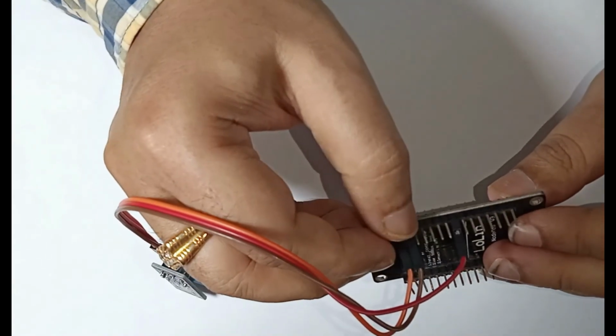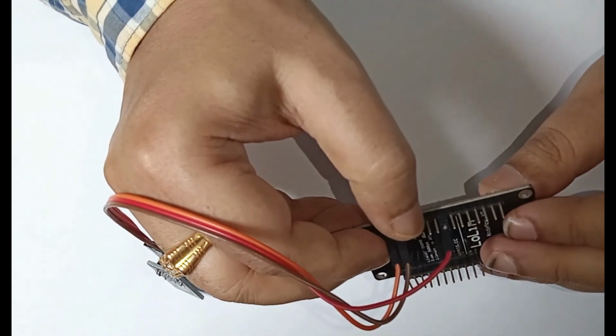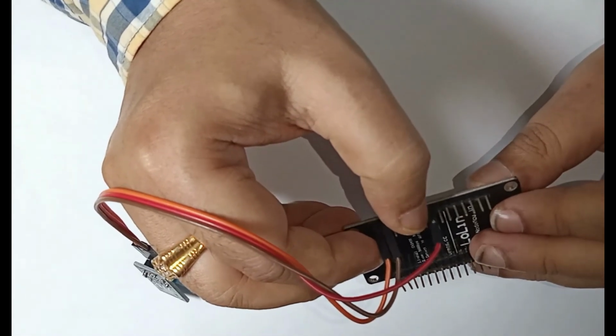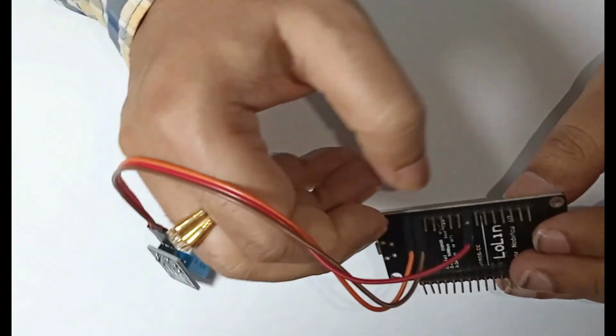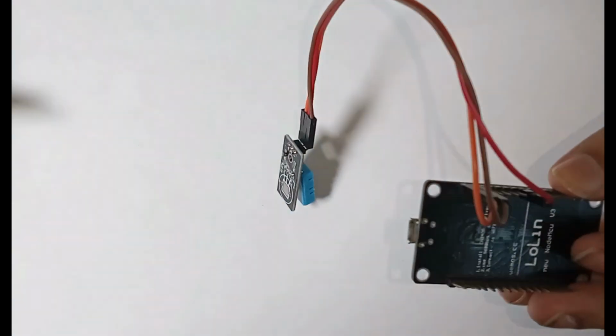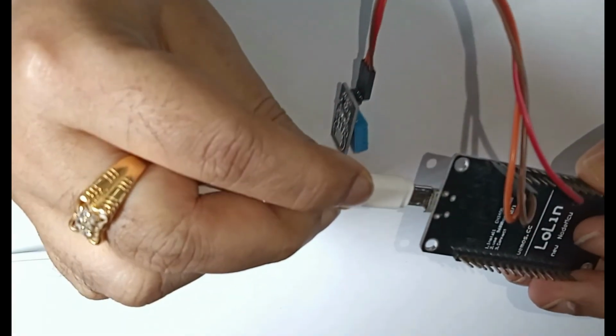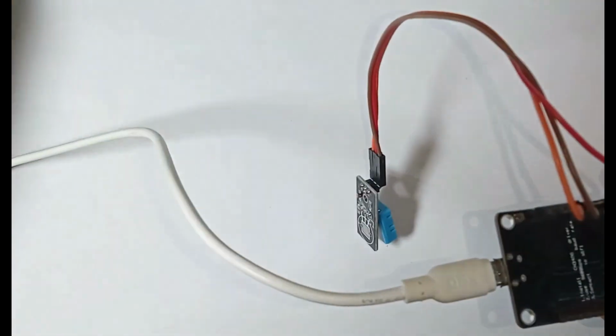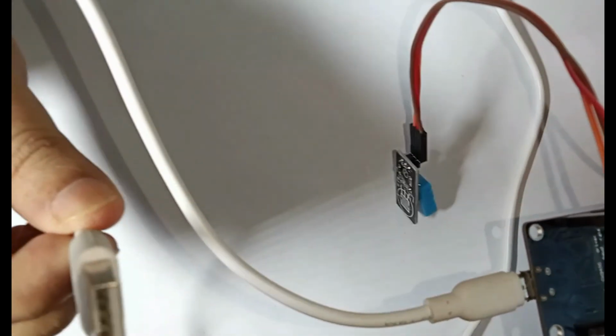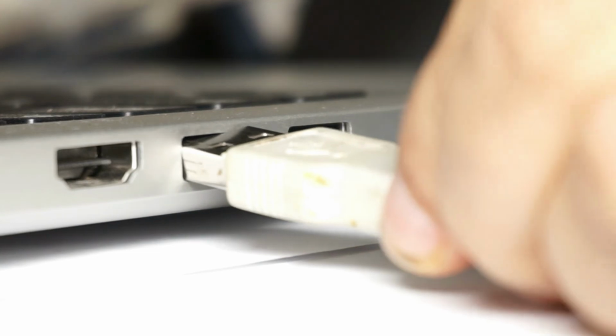Then after that I'll connect this micro USB to this port, and this other end of the micro USB I'll connect to my laptop.